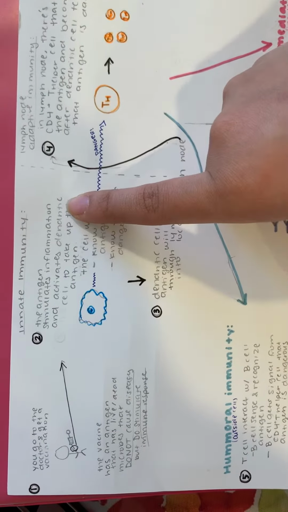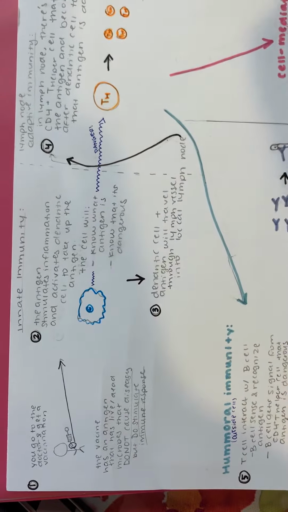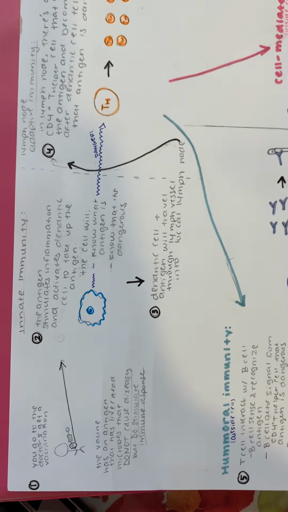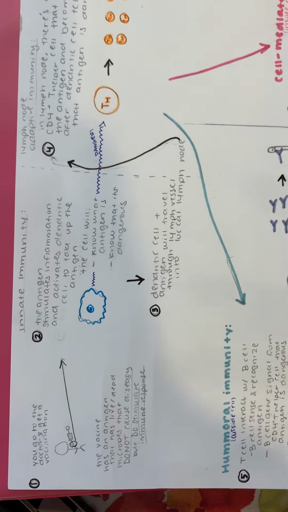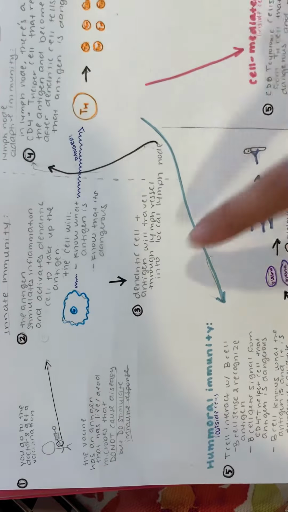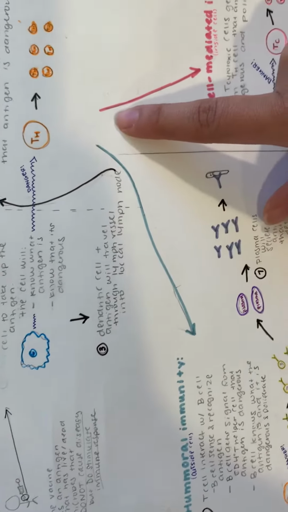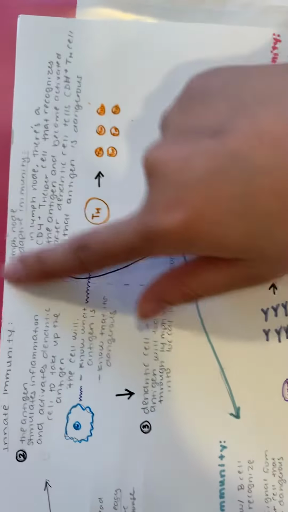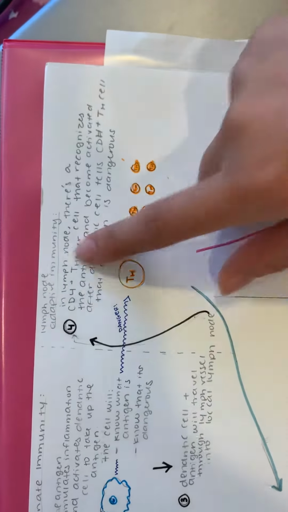the dendritic cell take up the antigen, and then the dendritic cell will know what the antigen is and know that the antigen is dangerous. Then the dendritic cell with the antigen will go through the lymph vessel and into the lymph node, which is where it starts adaptive immunity.